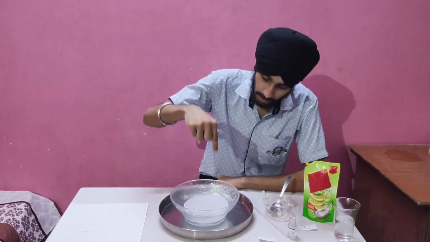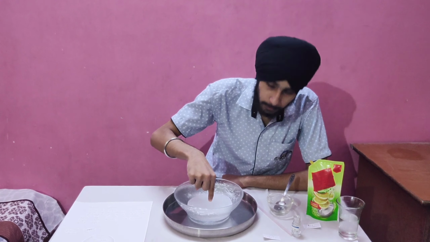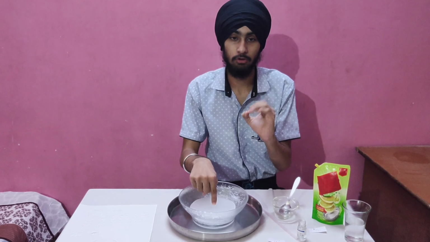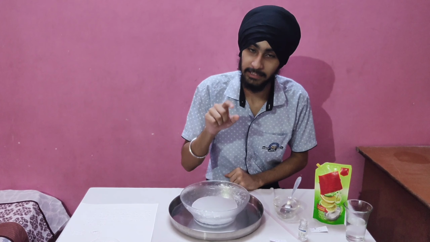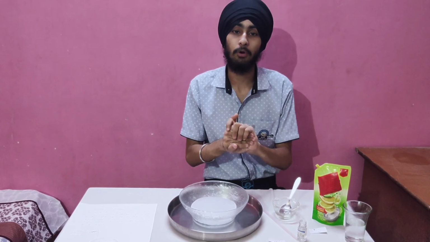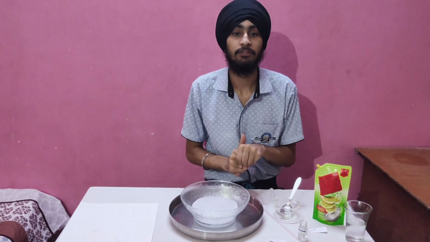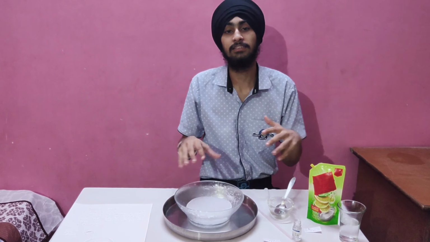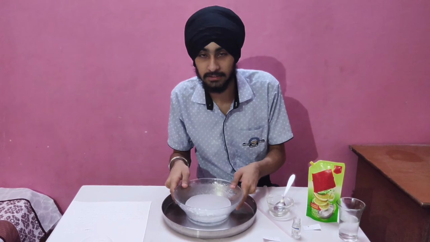But what if I only touch the ice block with my index finger? Now I feel less cool. That's because the least amount of energy is being lost to the ice block. Now the same property is shown by the liquids, which is known as surface tension. Now we will dive in deep in this in the later part of the video. Okay, let's start the experiment.